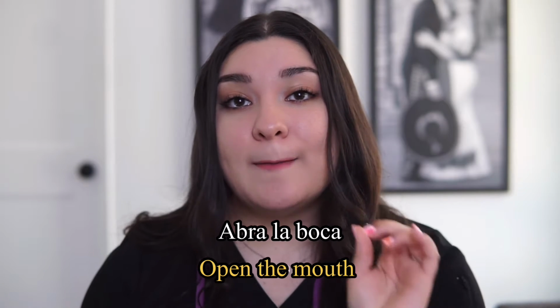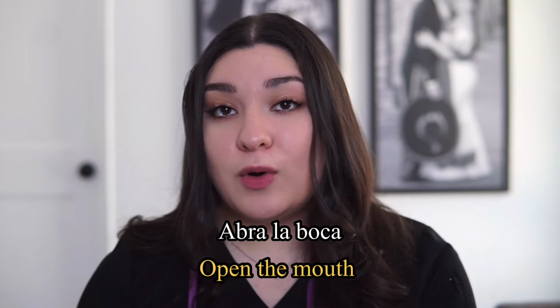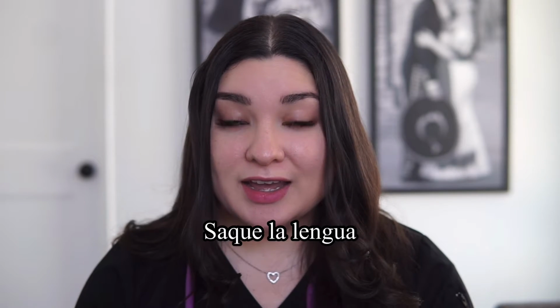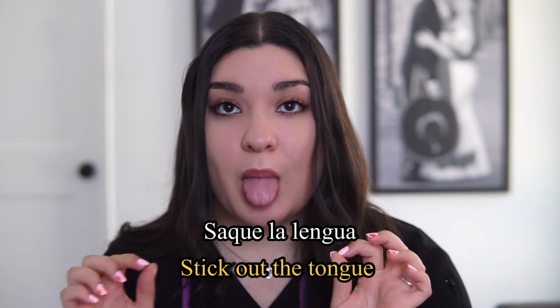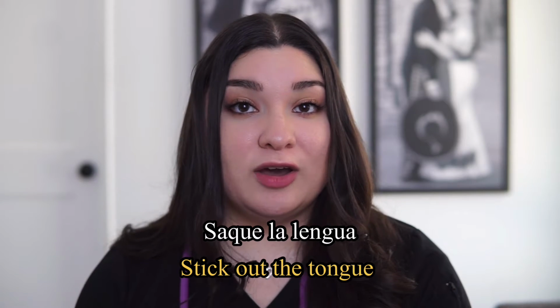Another thing that you may assess for when you're checking someone's head region is to open their mouth. So the way of saying that is abra la boca. Abra, open, la boca, the mouth. And same thing, if you want them to stick out their tongue, you say saque la lengua. Saque la lengua. Lengua for tongue.